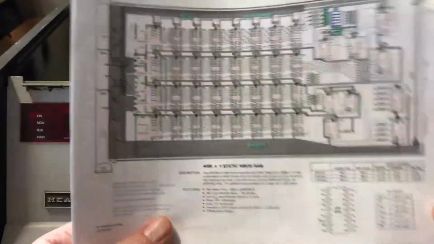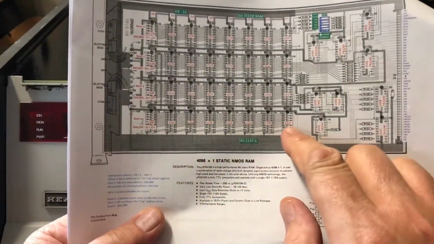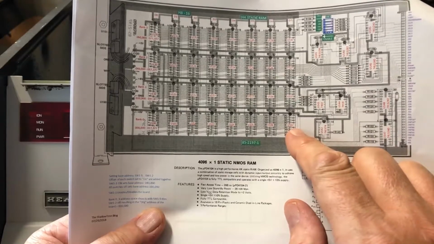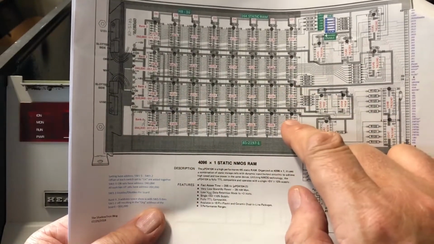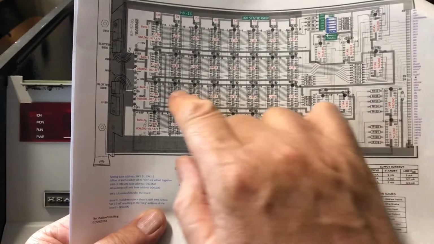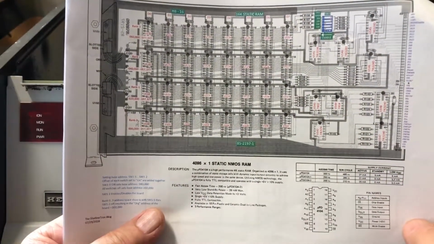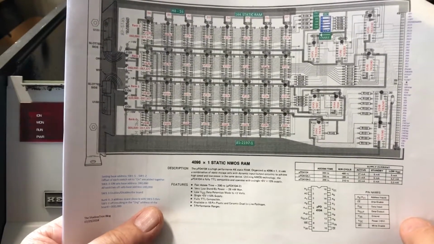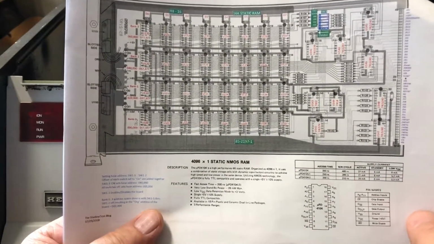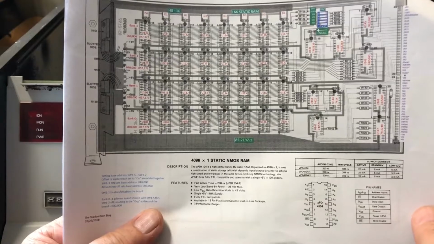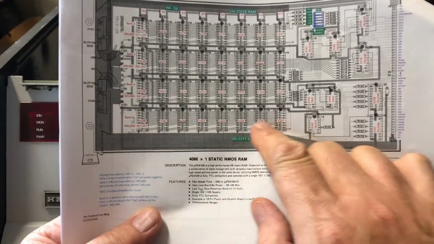In playing with the card earlier, I had removed this set of RAMs, and then removed this set of RAMs and moved them down, and then removed this set of RAMs and moved them down to here, and moved this set back up to the top. And now the card works as expected. What I really think has happened here is I had bad RAM down here in bank 0.